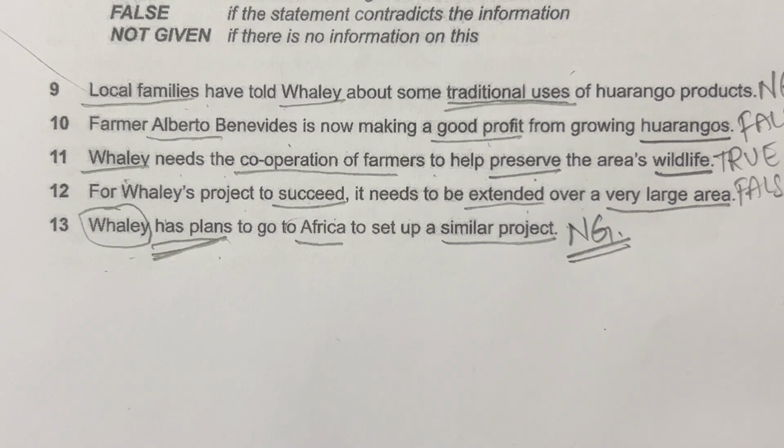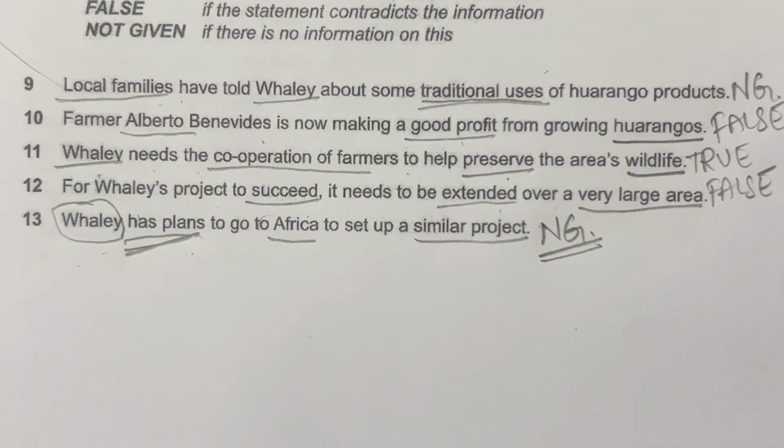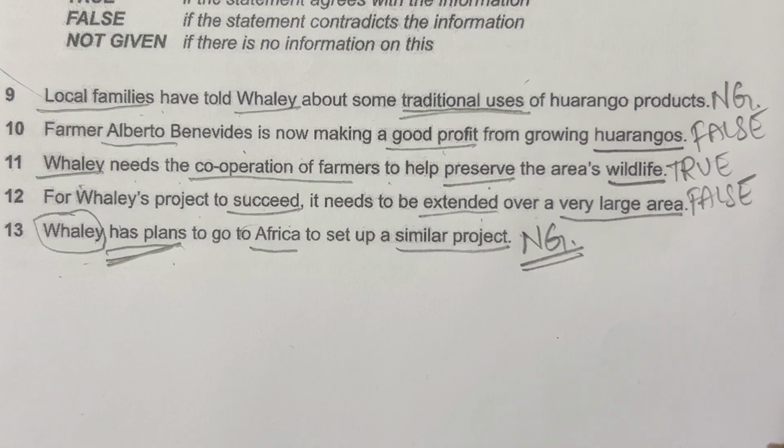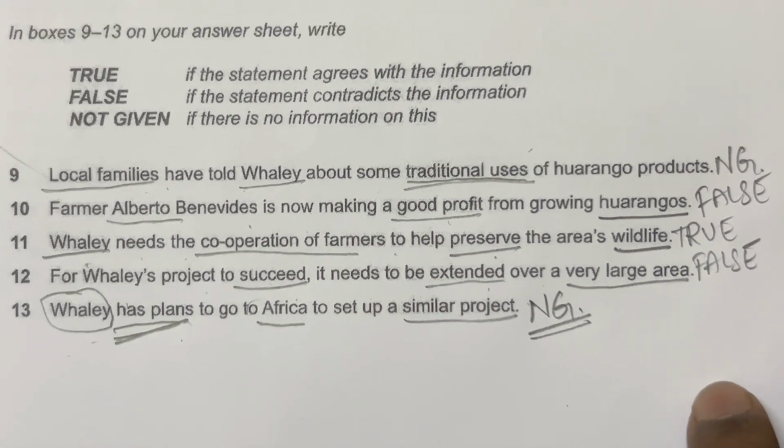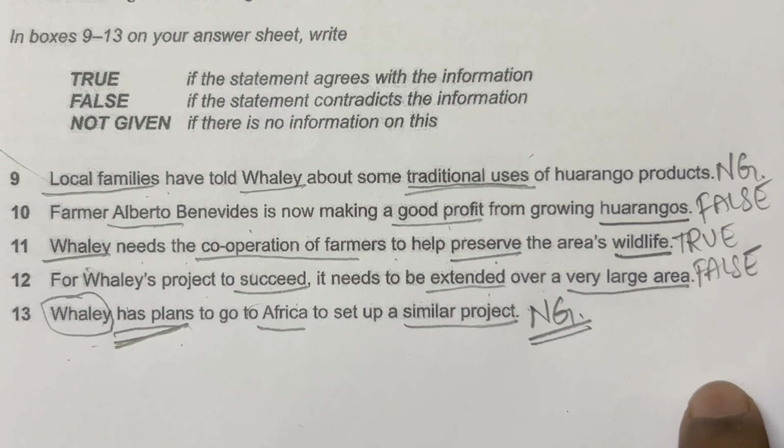So don't get confused, guys. Some questions are meant to confuse you, but don't get diverted and confused. Read the passage again and again. Read it multiple times till you understand it. So this is my sincere advice.